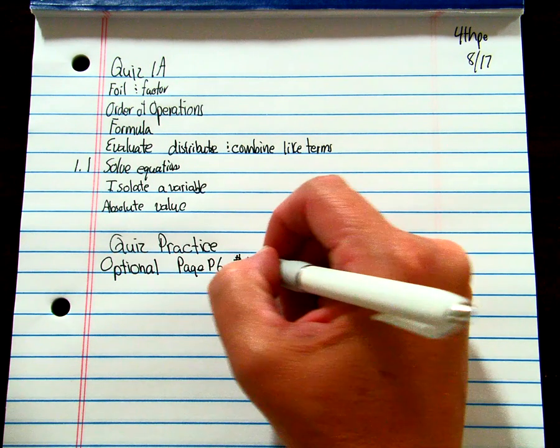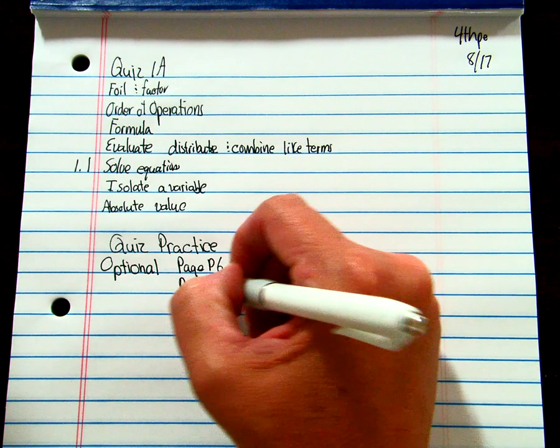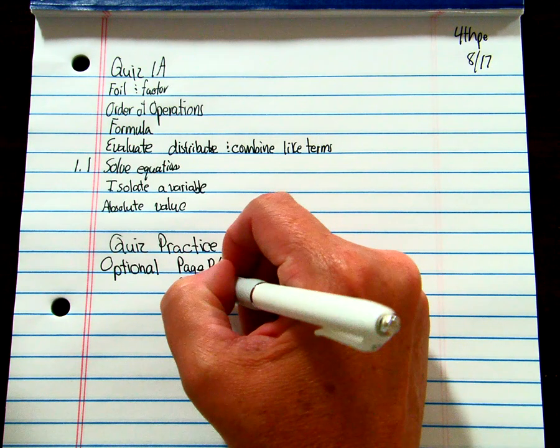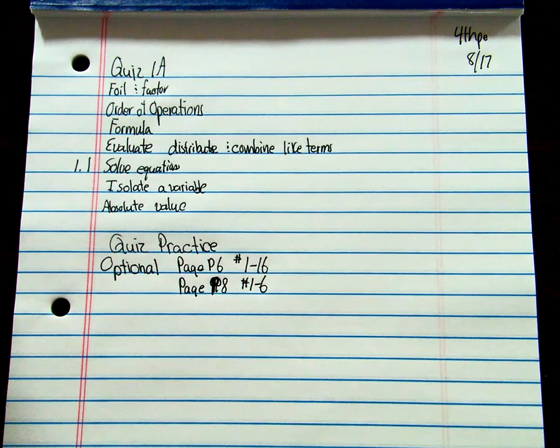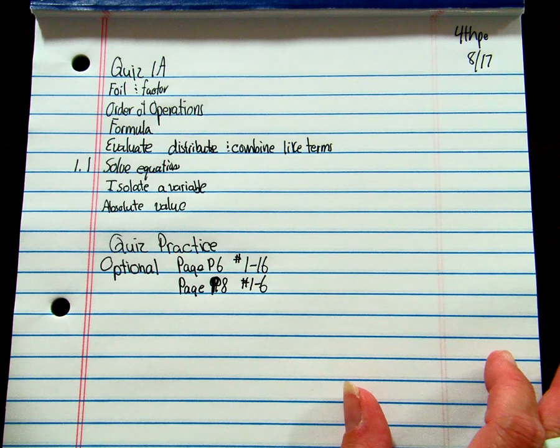If you'd like to practice that, you could do numbers 1 through 16 and page P8. Page P8, numbers 1 through 6. That's factoring and foiling. Practice it if you need it, not if you don't. Fair enough?